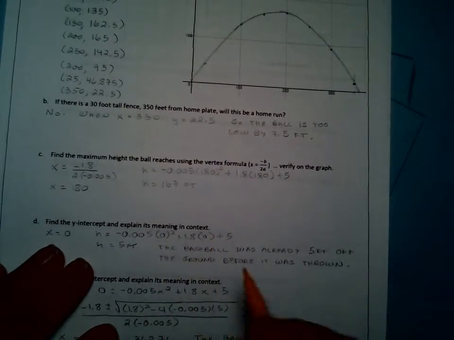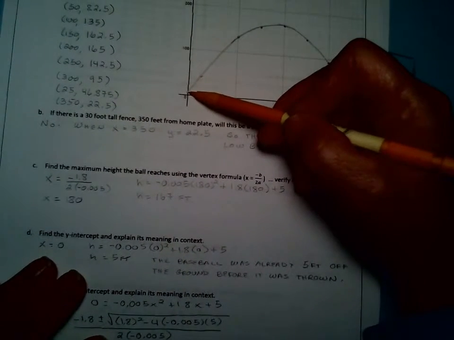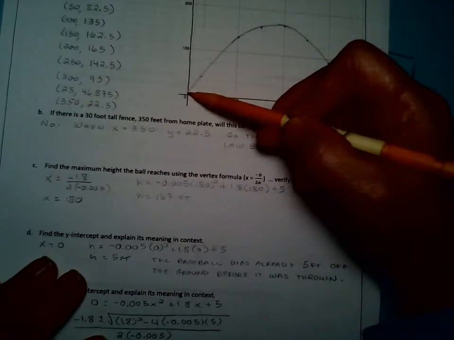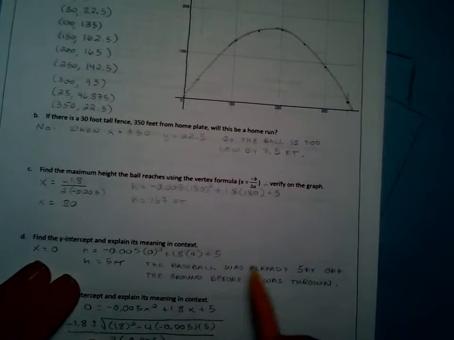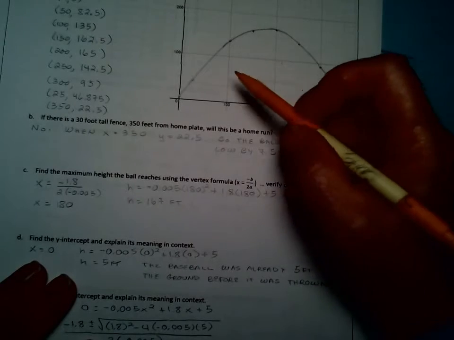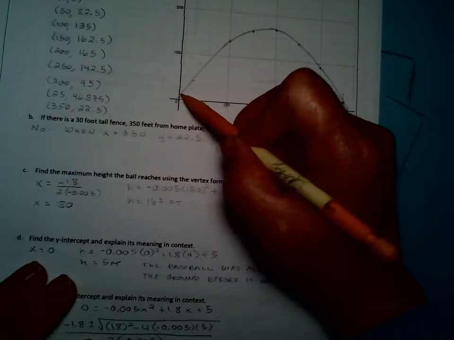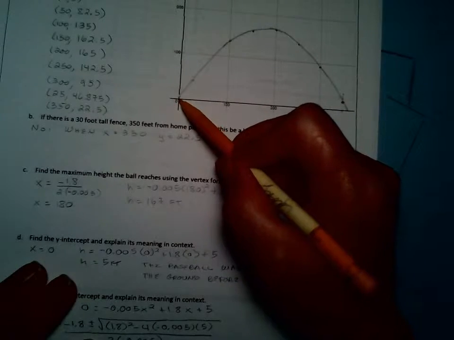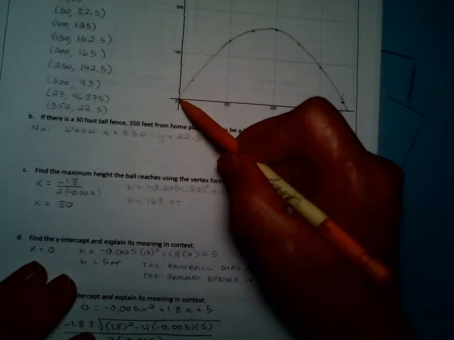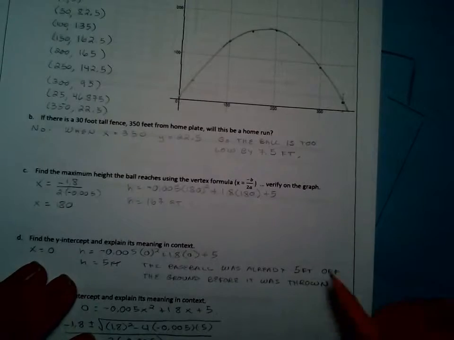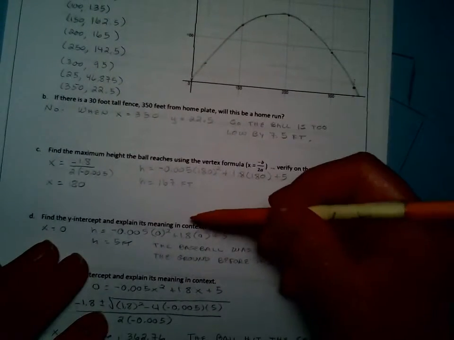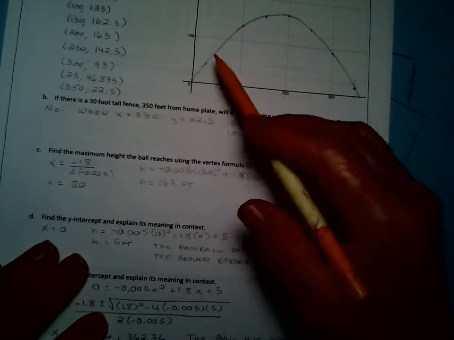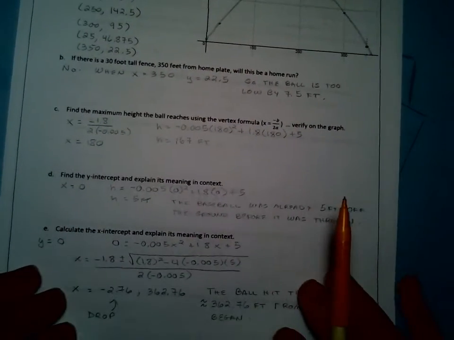This means that at the time the ball was released, right here, it was already 5 feet off the ground before I ever threw it. And you can see that here because it's above the 0. If it started at the ground, then the ordered pair would be 0, 0. But when you plug 0 into the equation, you get 5 feet, which means that's where the ball started.